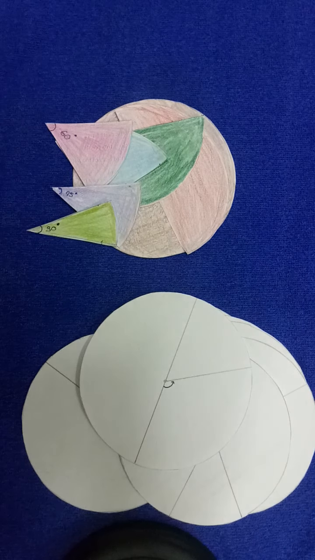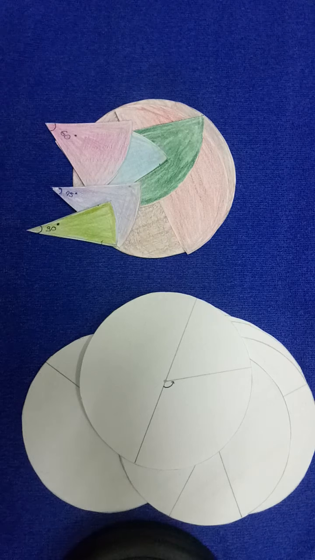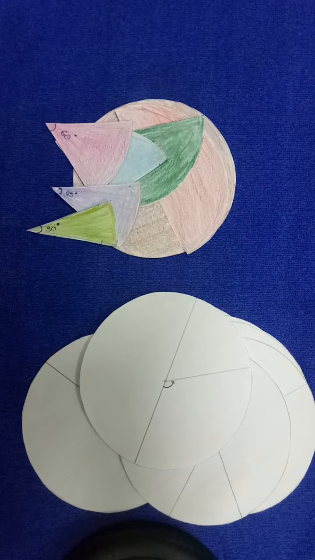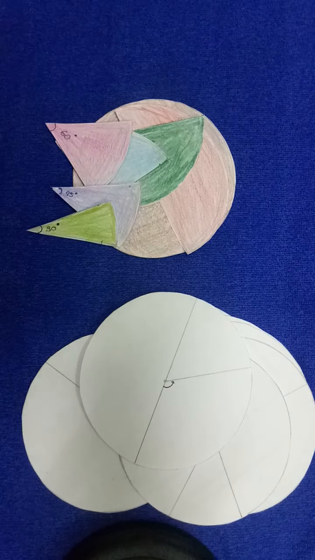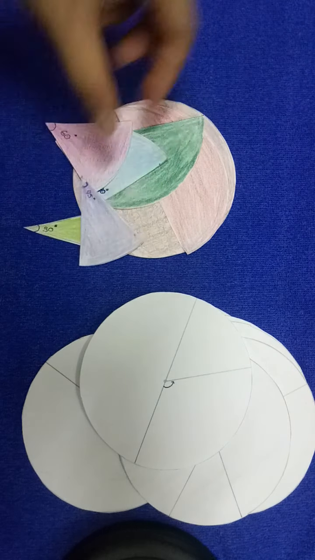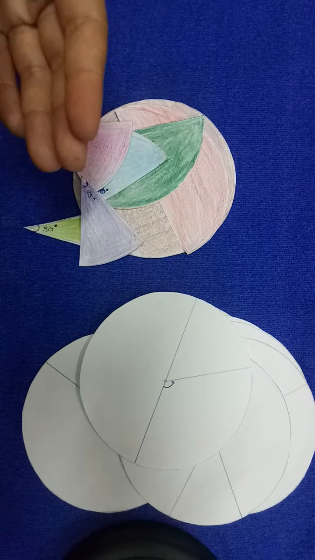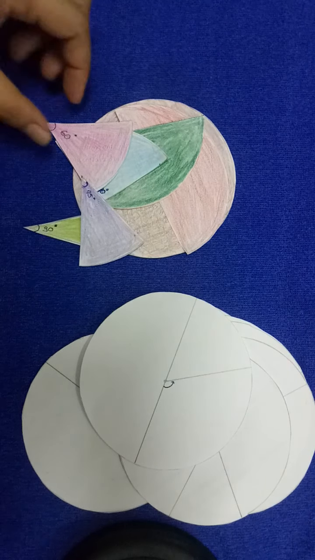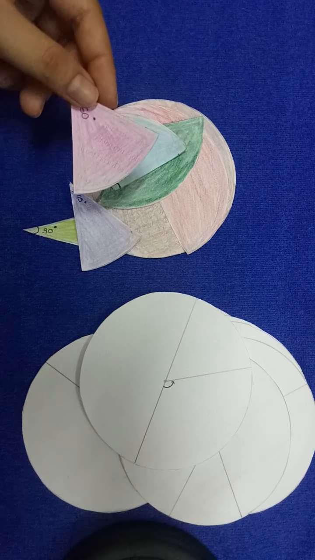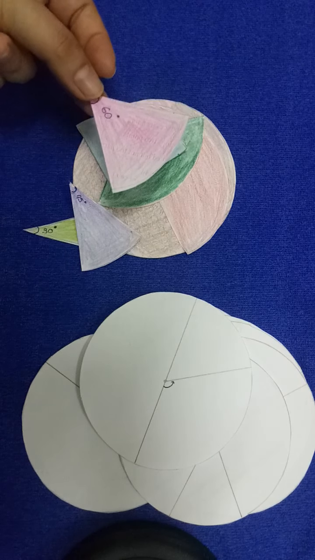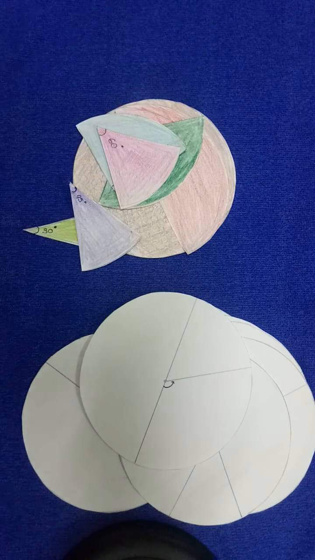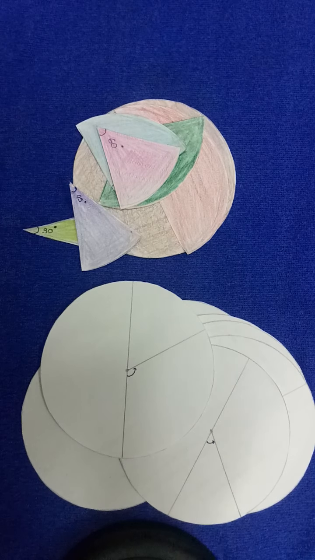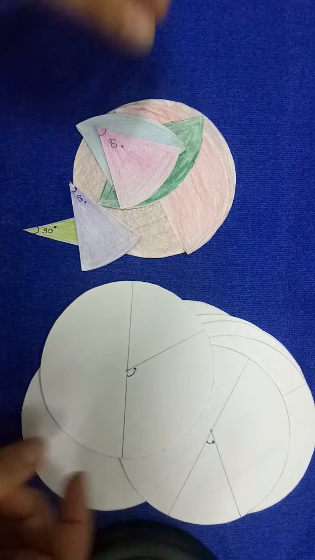Do you know what they are? You already know there are 4 types of angles in a circle, right? Which type of angle are these? Yes, of course, they are the central angles. Okay, let's do the activity.